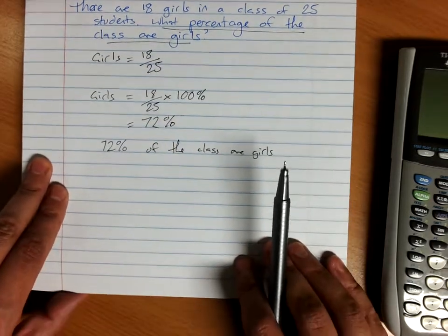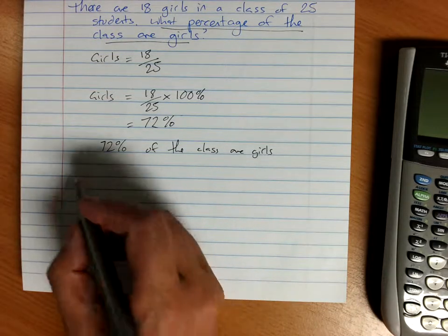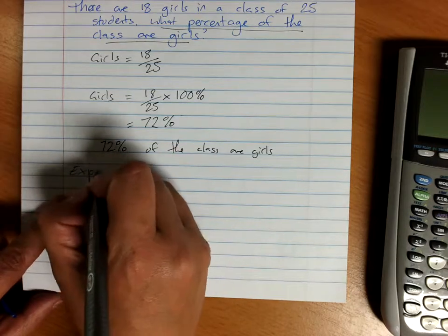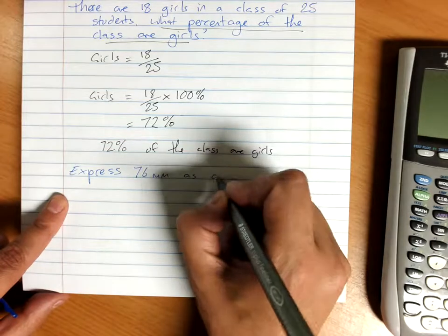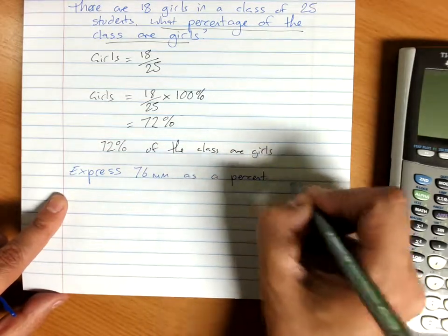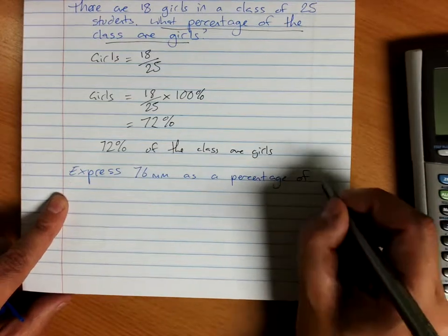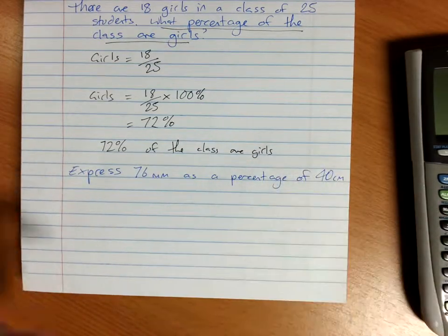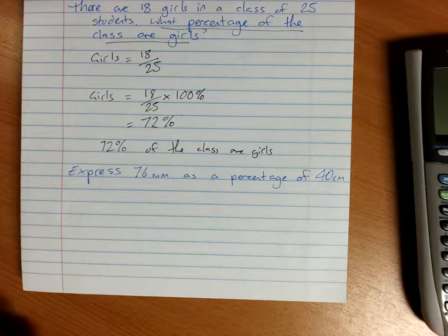Every so often they'd be a little bit tricky and give us different units. Express 76 millimeters as a percentage of 40 centimeters.